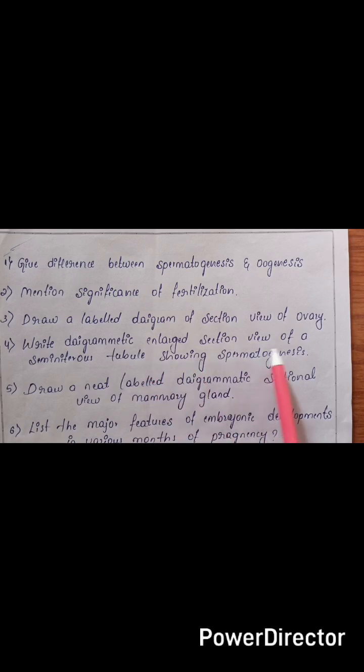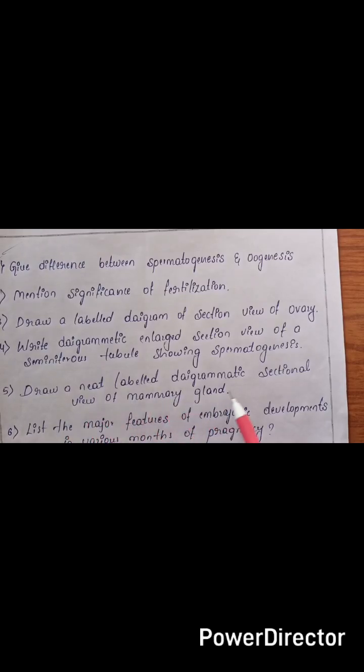Second question, mention the significance of fertilization. Third, draw a labelled diagram of a section view of the ovary. Fourth question, draw the diagrammatic enlarged section view of a seminiferous tubule showing spermatogenesis. Fifth question, draw a neat labelled diagram of the sectional view of the mammary gland. Sixth question, list the major features of embryonic development in various months of pregnancy.